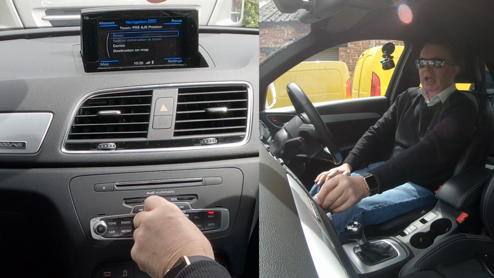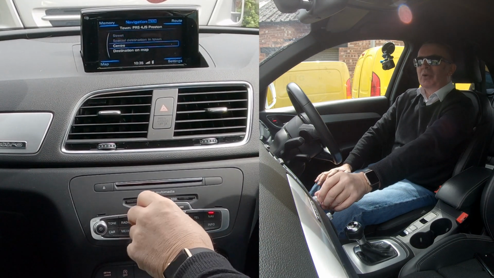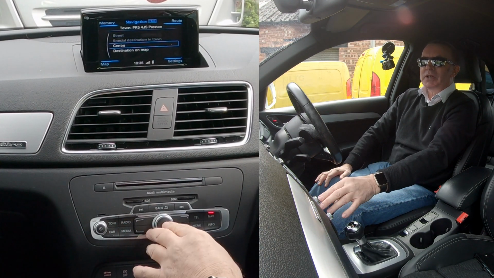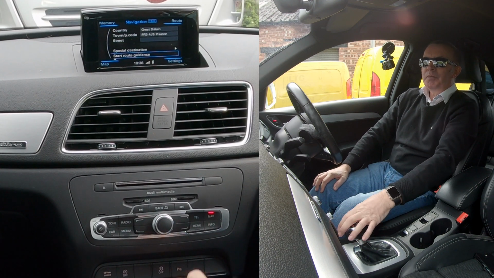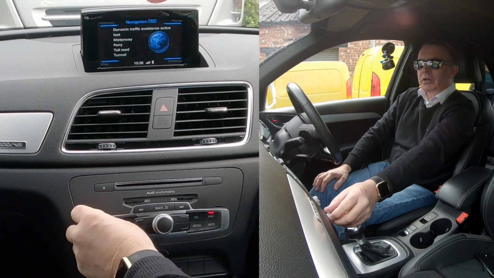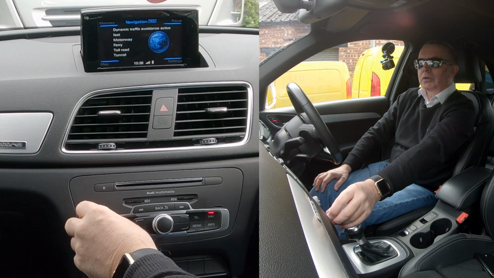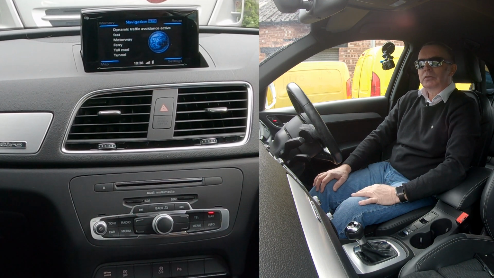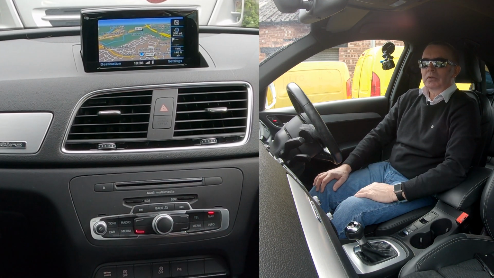It's asking if I want to put a street in. I don't. Centre, I'll just click centre, and then start route guidance. The route is being calculated. That's it.